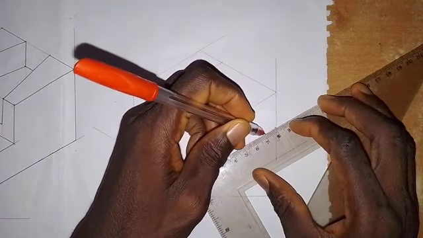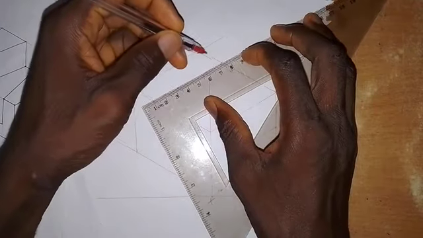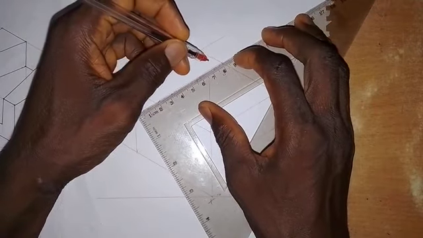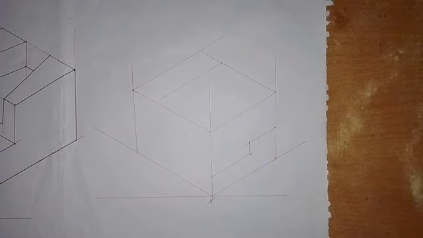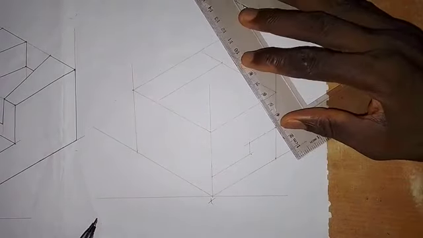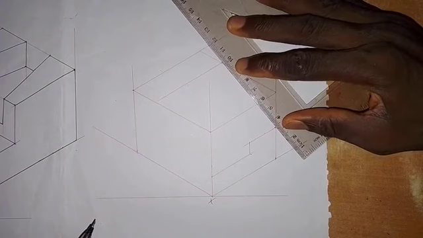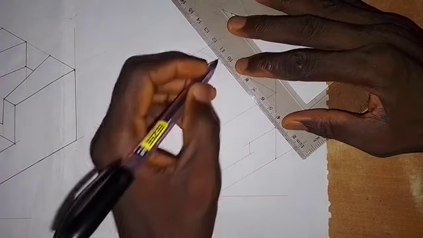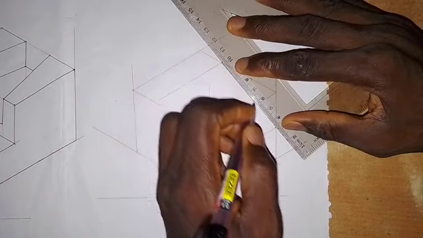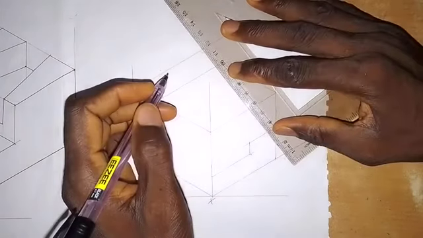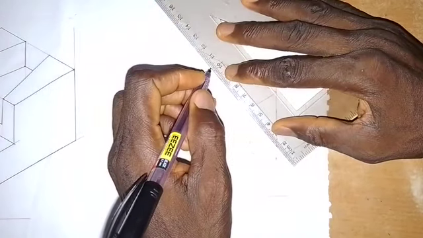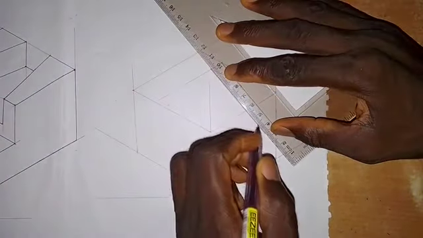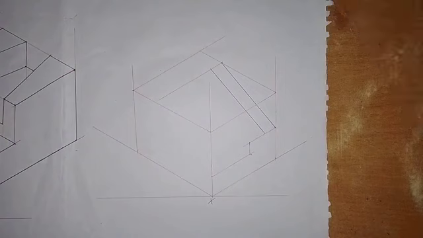So this is 10 millimeters, and I will come up here from this point and take 10 millimeters. So this is 10. Here I'm going to make this a thick line. I will join this together like this, and I'll also join this together. Alright, so that is what we have there.